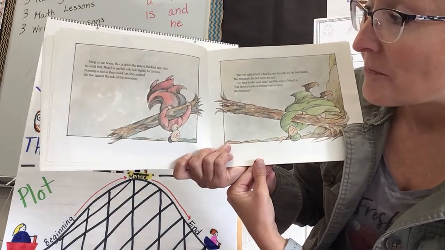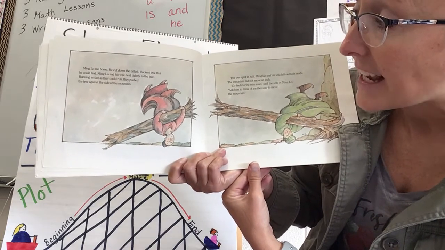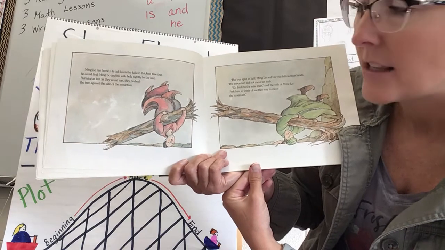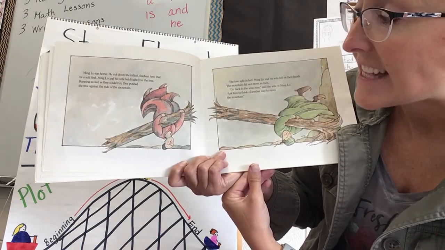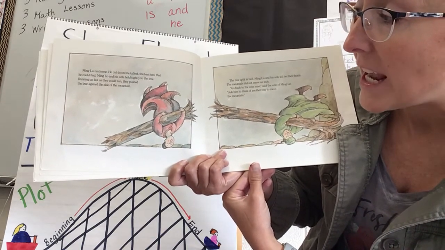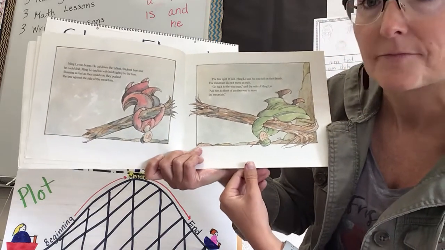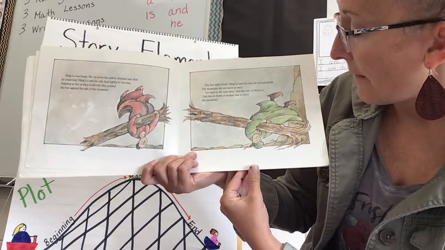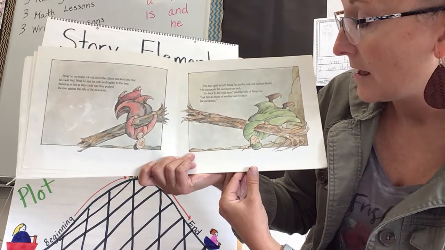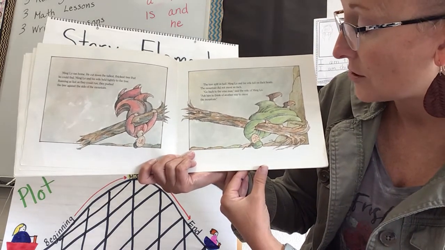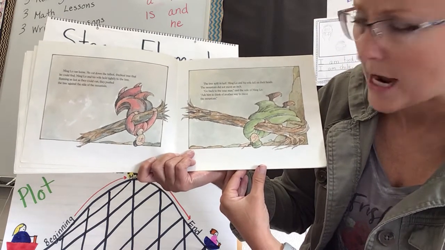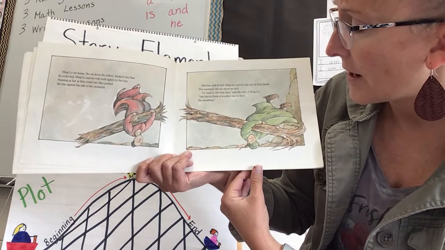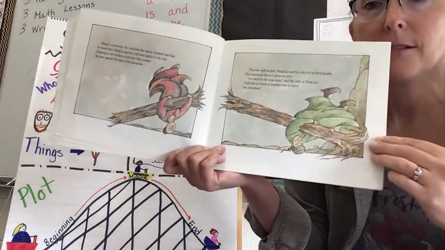Ming-Lo ran home. He cut down the tallest, thickest tree that he could find. Ming-Lo and his wife held tightly to the tree. Running as fast as they could, they pushed the tree against the side of the mountain. The tree split in half. Ming-Lo and his wife fell on their heads. The mountain did not move an inch. "Go back to the wise man," said the wife of Ming-Lo. "Ask him to think of another way to move the mountain."